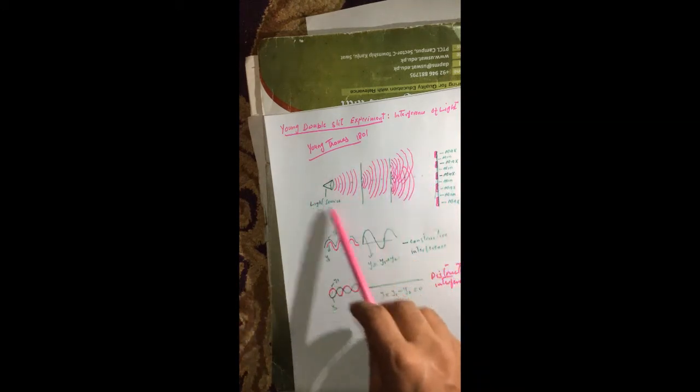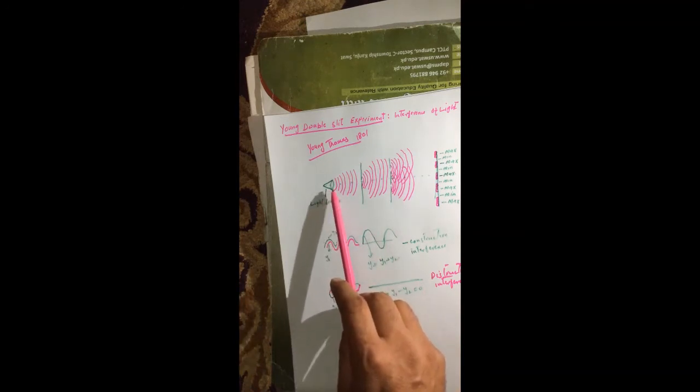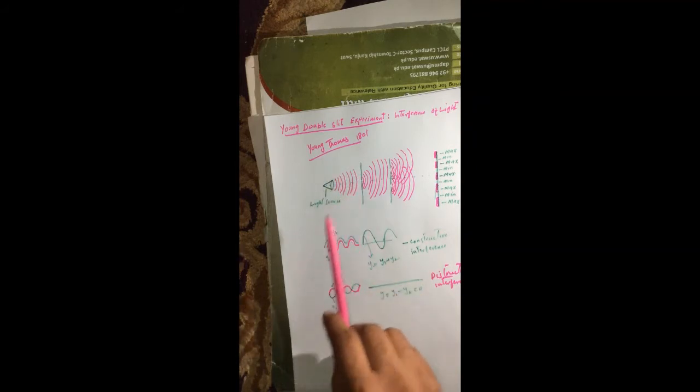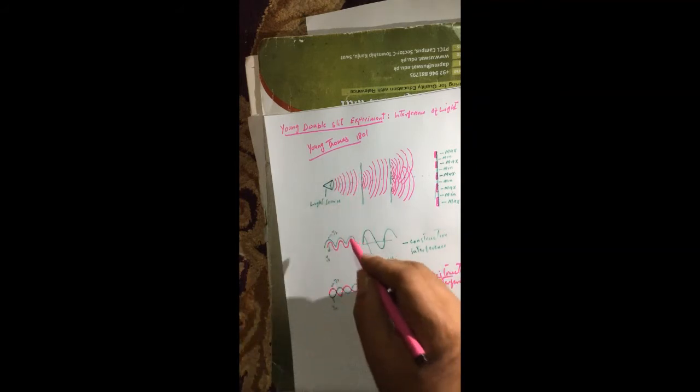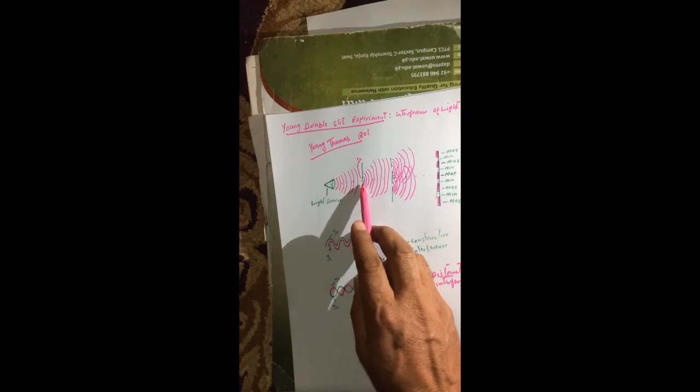Now, this is the experimental setup of the Young double slit experiment. Here we have a source of light which emits light as spherical waves in this form. Now here we put a screen A. In this screen we have a small opening, a slit, which I represent by S0.